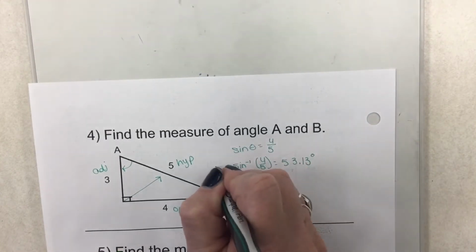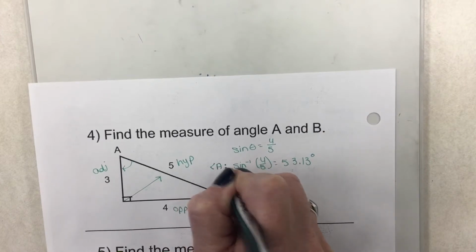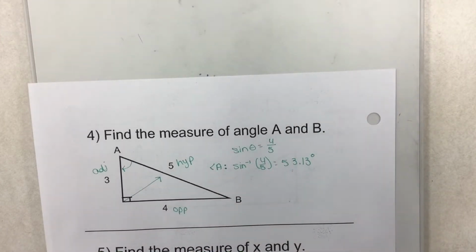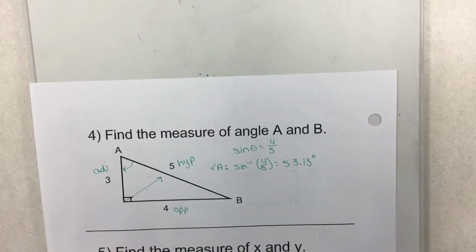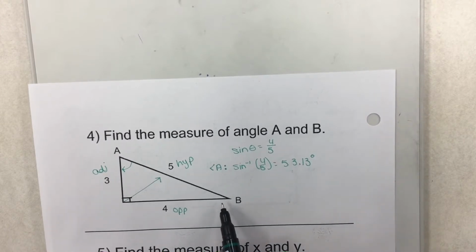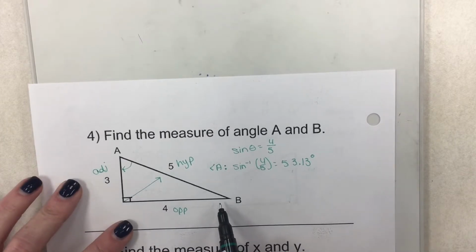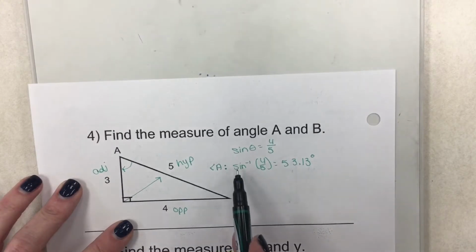Okay, so that is angle A. So angle A is 53.13. You guys get that? Yeah. Okay. Now we want to find angle B. And just so that we're kind of fair, I'll probably choose a different function rather than sine.